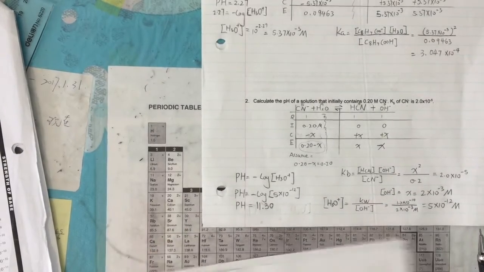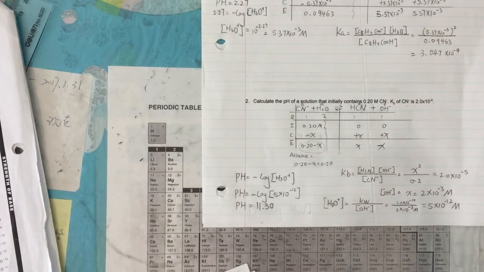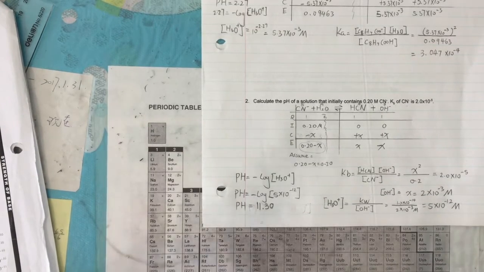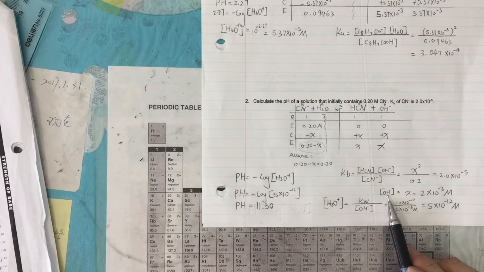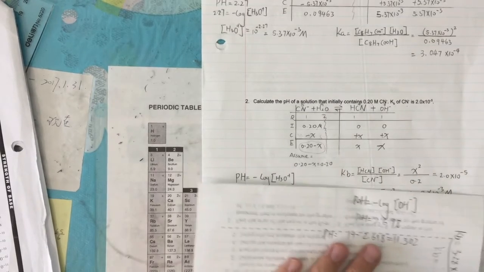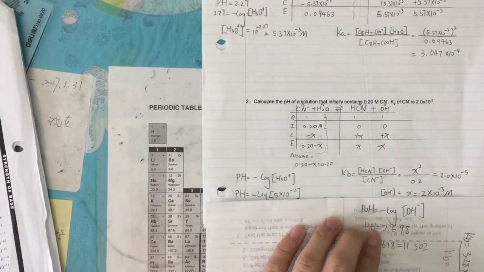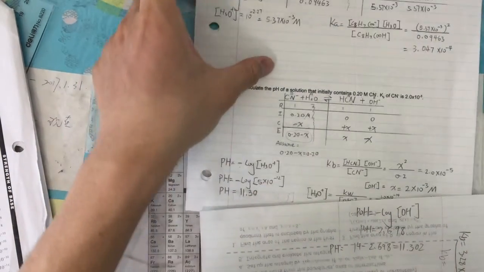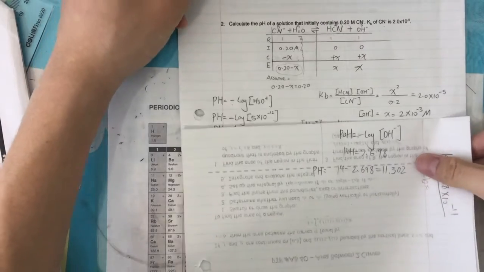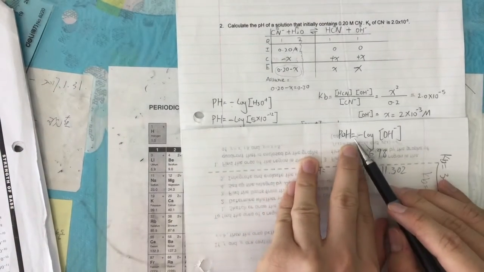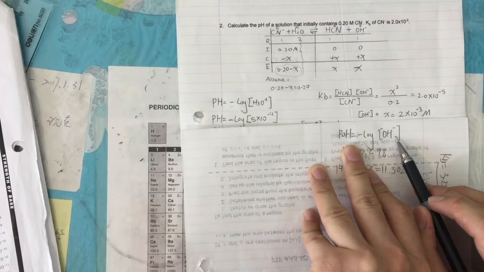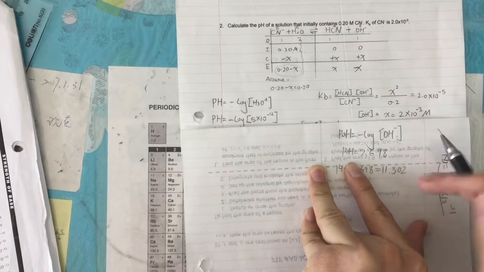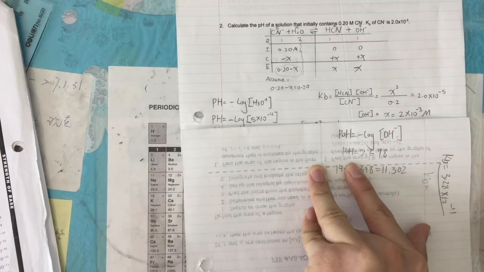In other words, we can also use another way to calculate the pH value. If you have calculated the OH minus here, we can indirectly calculate the pOH first by putting the OH minus concentration in, and we know pH plus pOH equals 14.